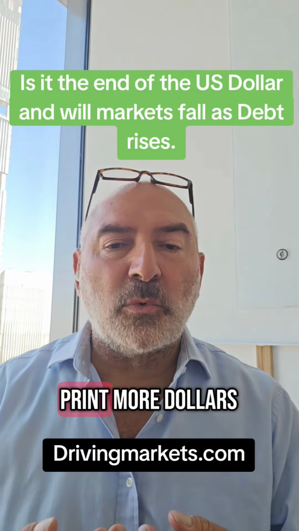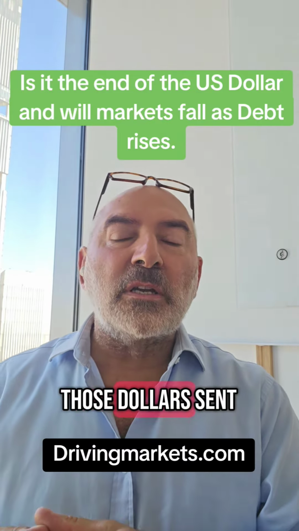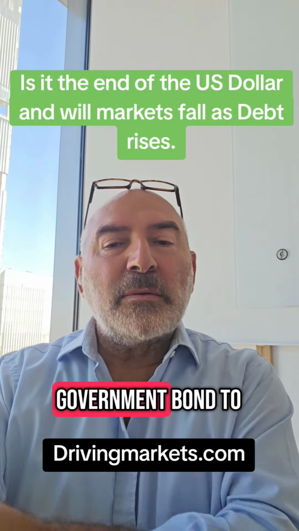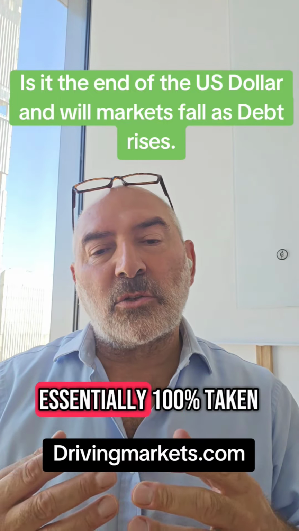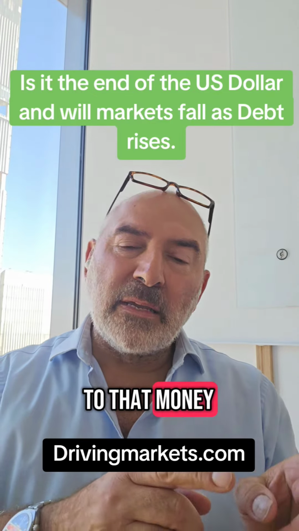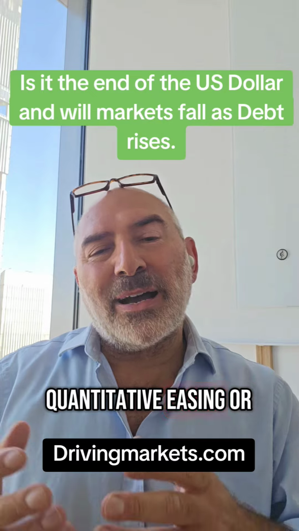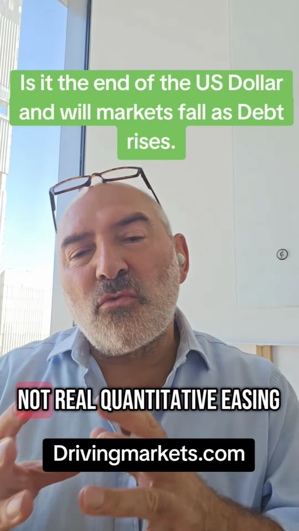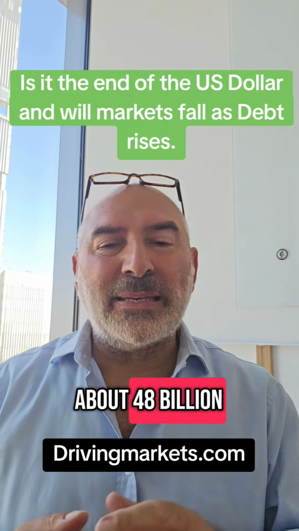So as they print more dollars, because they don't have any dollars, they have to print them, then those dollars are sent out into the system and they're used to buy back government bonds to make out as though the US treasuries are essentially 100% taken up. But they're not. So what happens to that money that goes out into the market? Well, that essentially is quantitative easing, or as the terminology has come out, light quantitative easing. In other words, it's not real quantitative easing, it's just a small printing of money, about 48 billion, 90 billion.